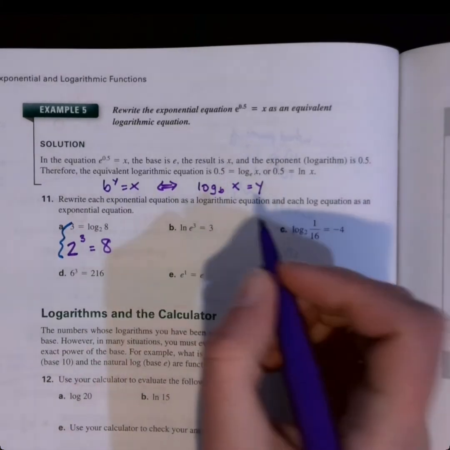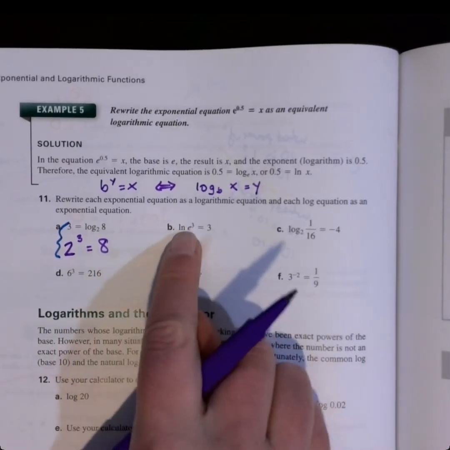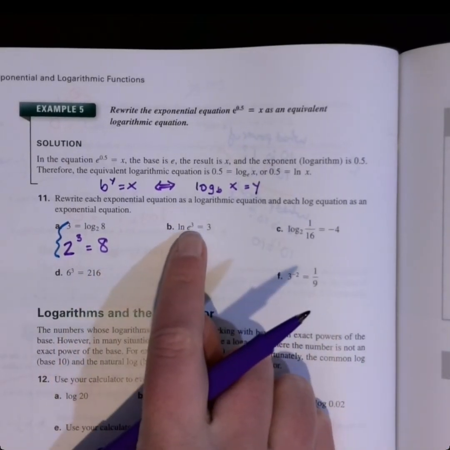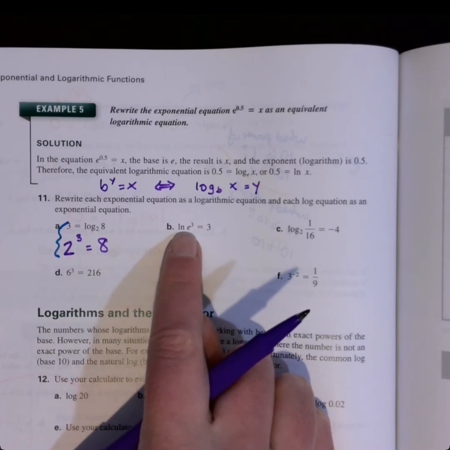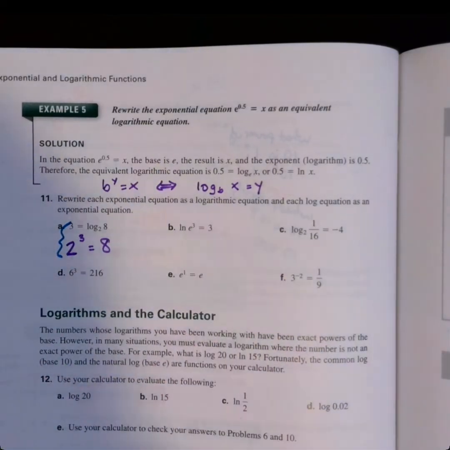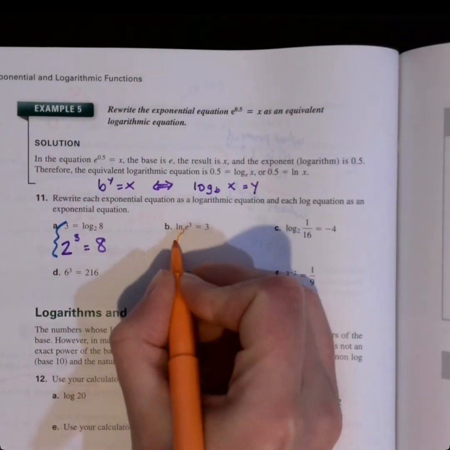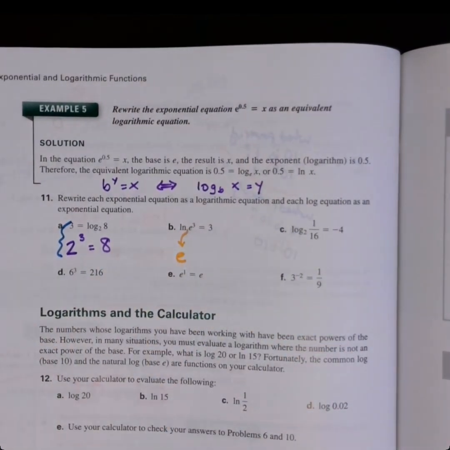Let's do it again. What's the base? Now the base on this one is invisible. It's not shown here. It's not the e that you see here. That e is part of the argument. Natural log has an invisible base. There's no subscript visible. It's e. Okay? So the e that I'm going to use first is an invisible e. It's not shown because natural log is the shortcut for log base e. Okay?